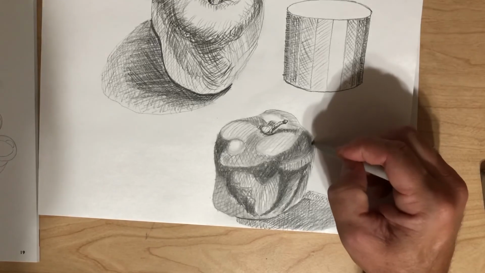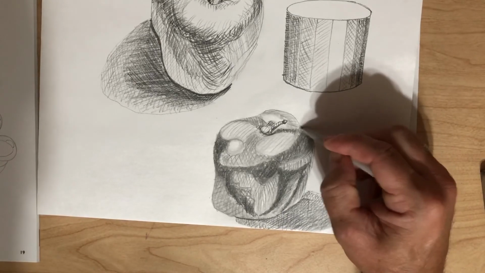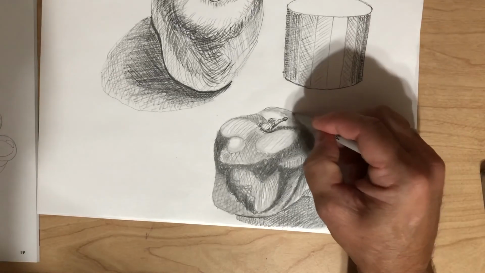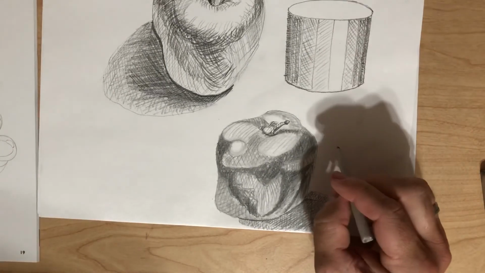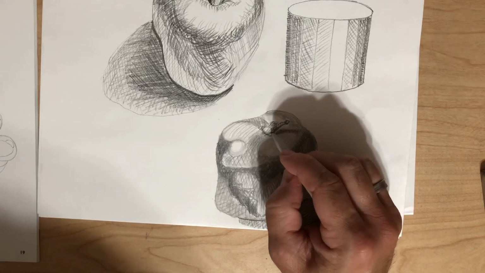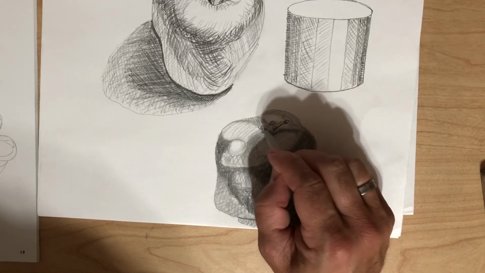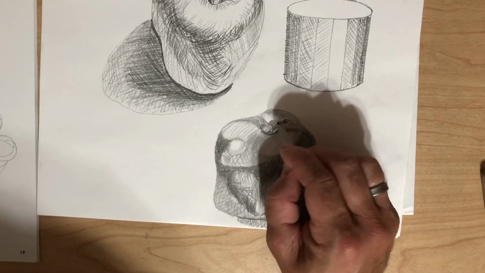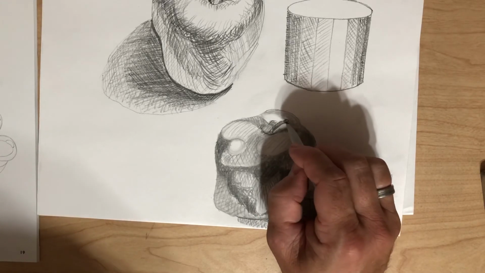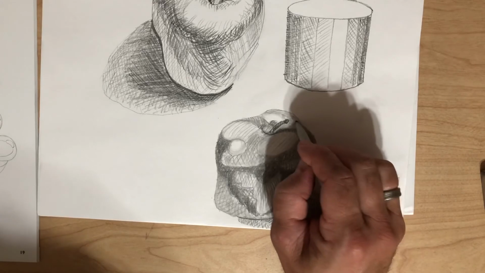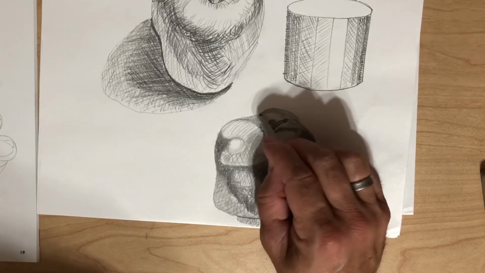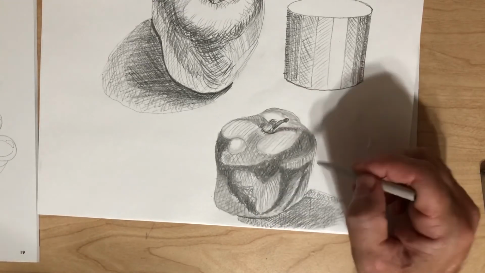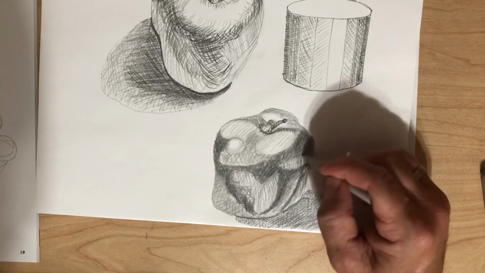Okay, so I think I'm about done. Here a little bit, then on the stem a little bit. Down some of the edges a little bit more.